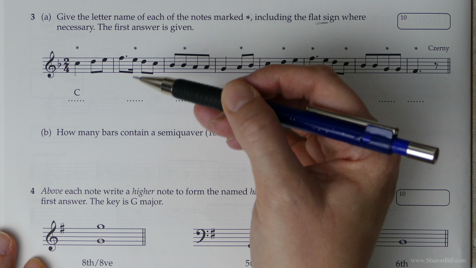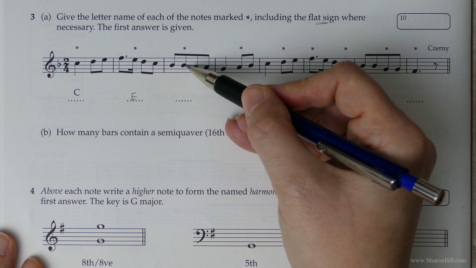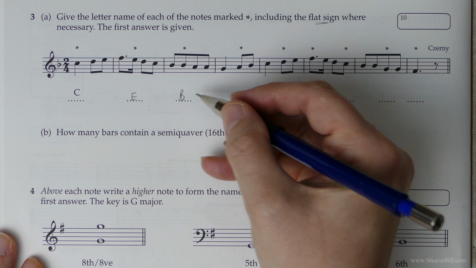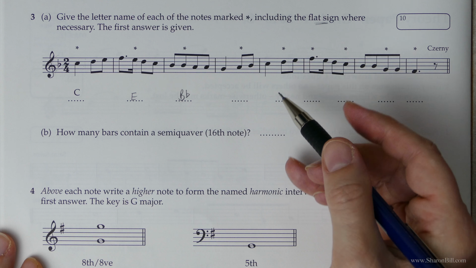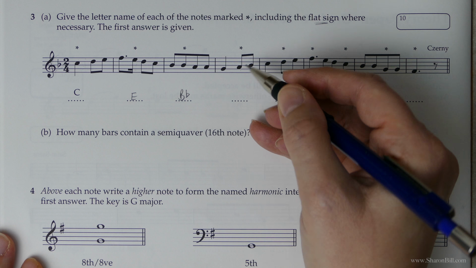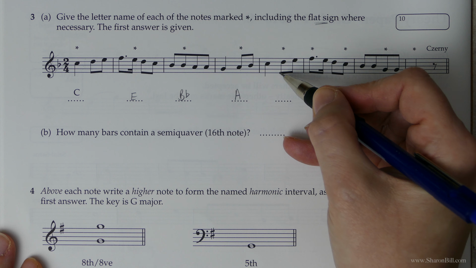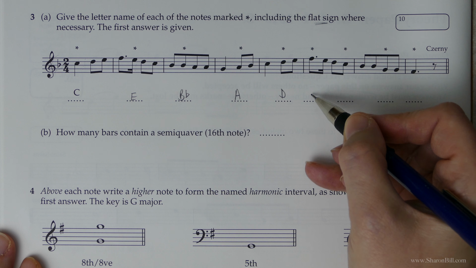So F-A-C-E, that's an E. Every good boy. However, that's not yet complete because we've got a key signature of B flat, so we need to say it's a B flat, otherwise you'd lose part of your marks there. F-A, that's an A. Notice I'm always using capitals as well. Every good boy deserves football.